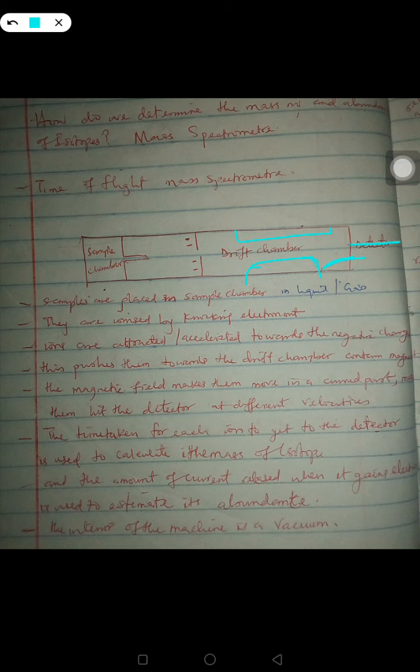Immediately the charged particles from the sample have escaped the negative charge and enter into the drift chamber, they will start moving across the magnetic field. When charged particles, ions, move across a magnetic field, they move in a curved path.